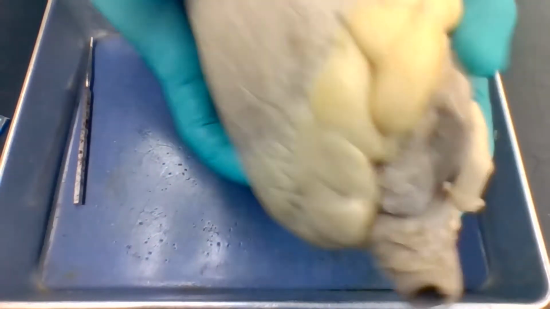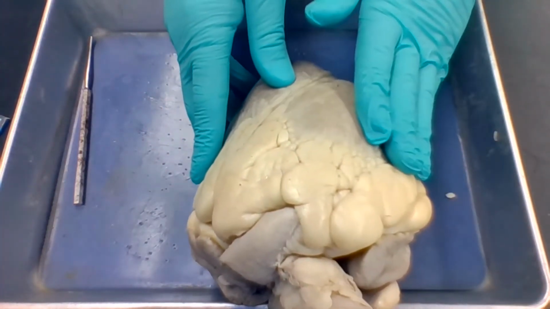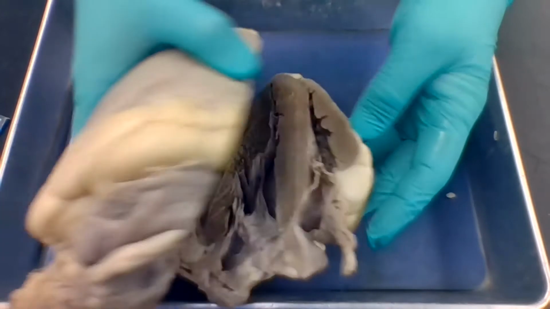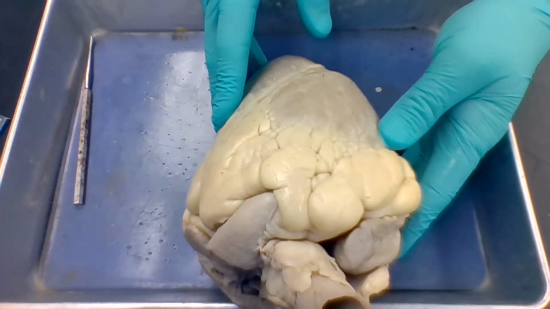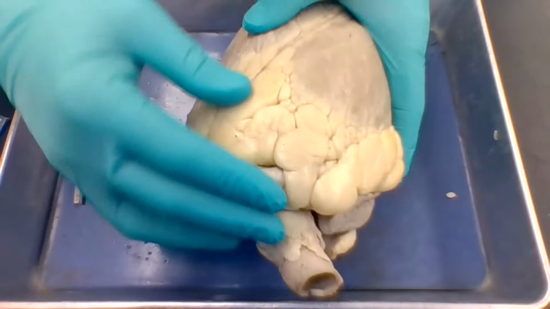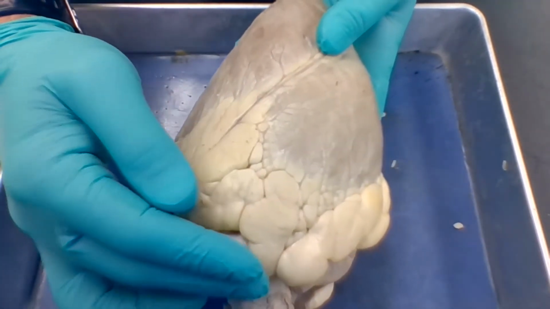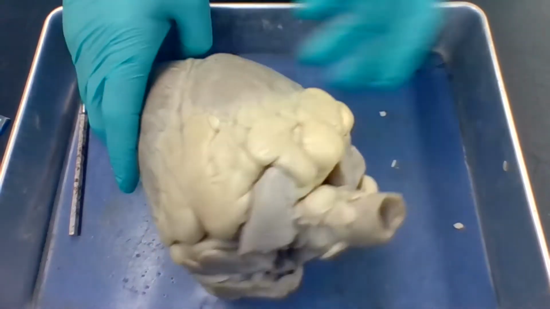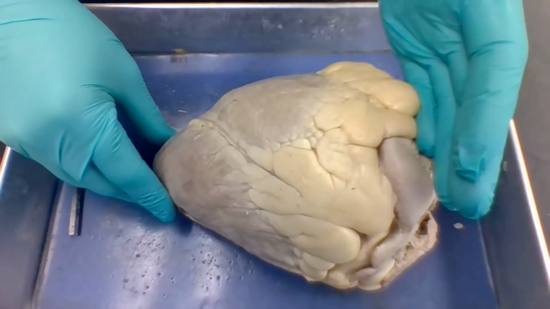All right, so let's take a look at the heart as it sits in the body. So this, remember your anatomical position, all right? So this right here, this would be the right side and this would be the left side, okay? The right side, left side. You're looking at the top of the heart from where you guys are. So this is the base, and then this pointy part here, this is the apex. So the base and the apex, okay?